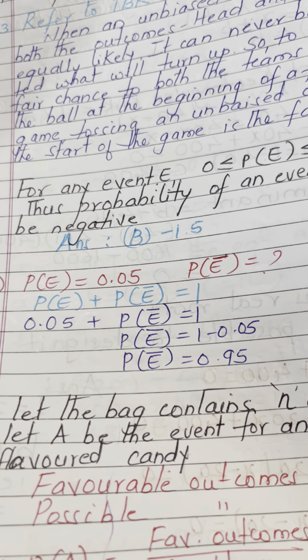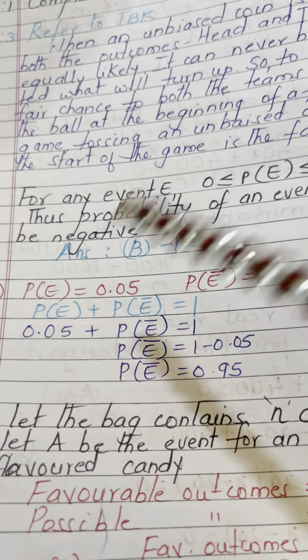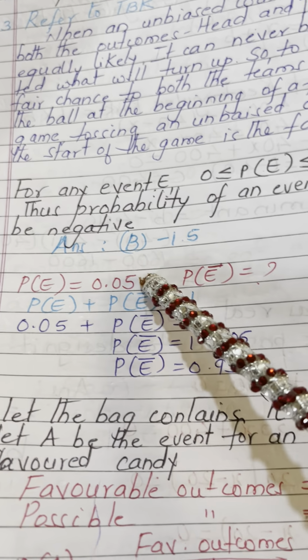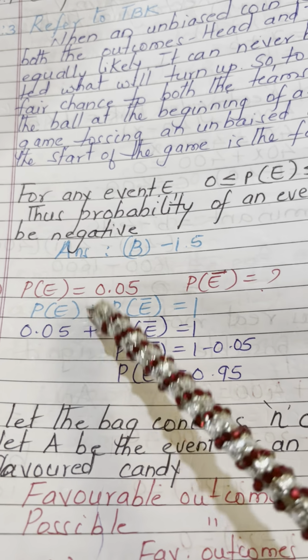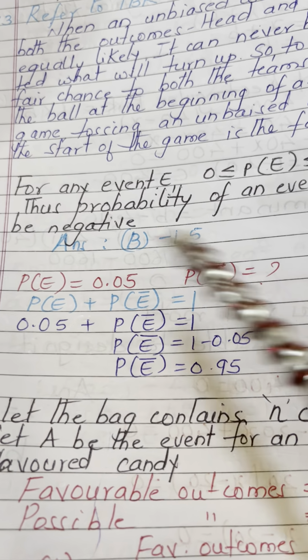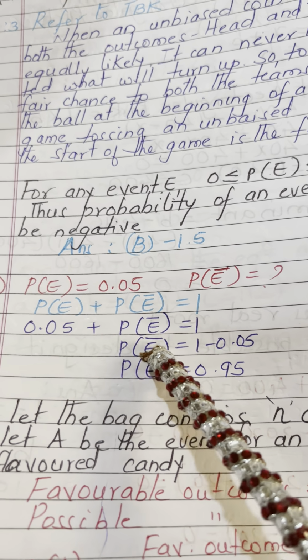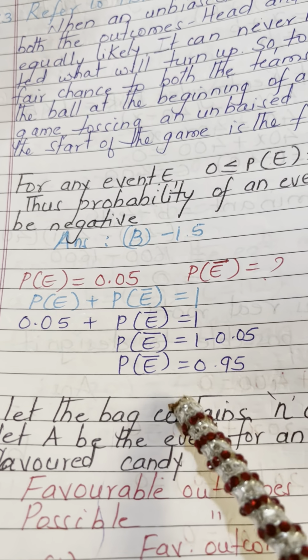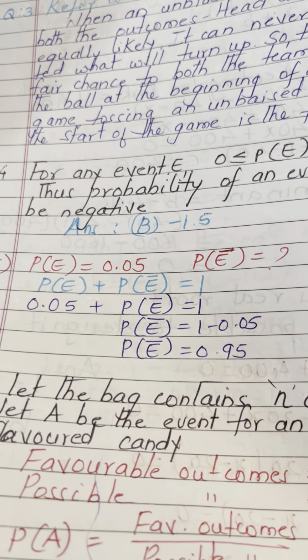If P(E) is 0.05, what is the probability of not E? P(E) is 0.05, P(not E) हमें find करना है. We know that P(E) plus P(not E) is equal to 1. 0.05 plus P(not E) is equal to 1. So P(not E) will be 1 minus this and you get the answer 0.95. आंसर आ गया समझ में?